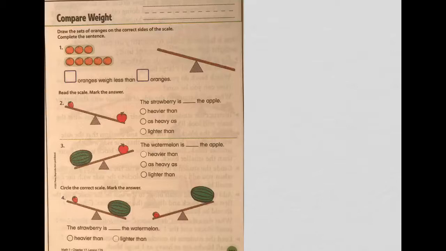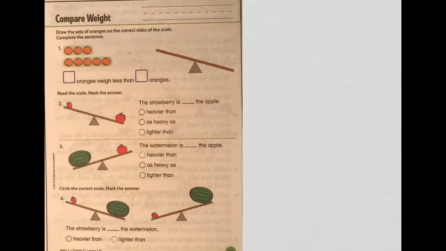Last lesson we talked about what a balance scale is and how when you use the balance scale, you're comparing the weight of two different objects. The heavy object goes down and the light object goes up. And if they weigh the same, they will stay even. So today we're going to find out that more of the same unit will weigh more. Let me draw a little scale for you right over here on the side.